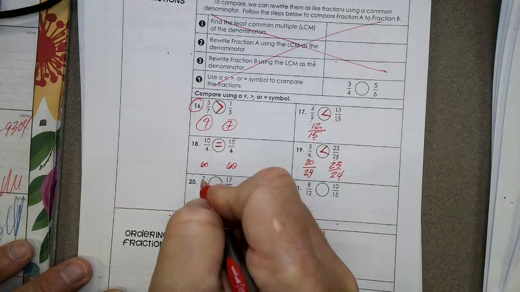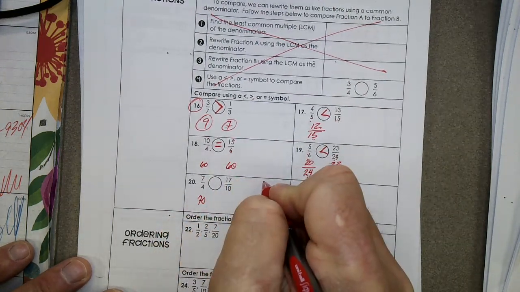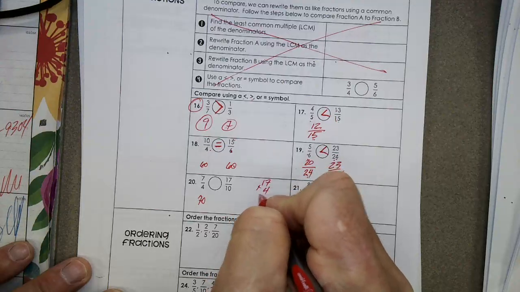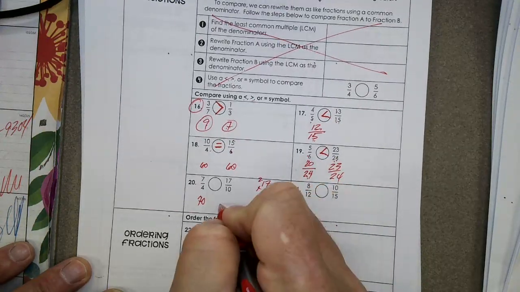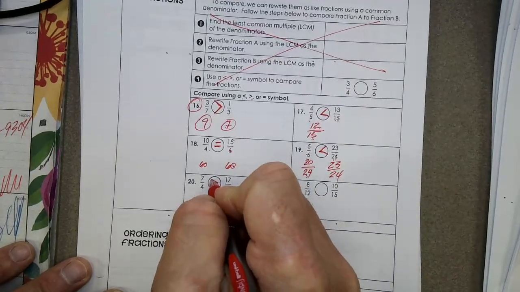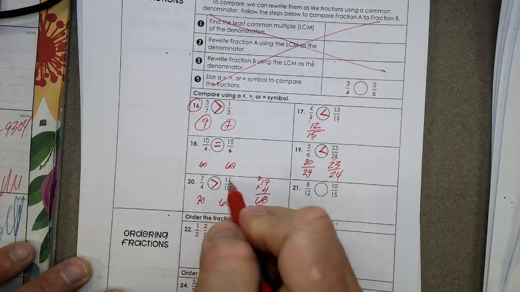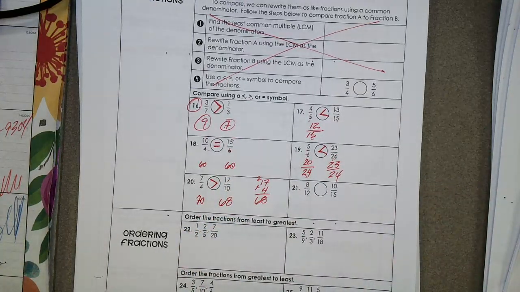I'm going to cross multiply these because I have a 10 there. 7 times 10 is 70. And I might have to come off to the side and do this work, right? 4 times 7 is 28, and that's 68, right? So 70 is greater than 68, and 7/4 is greater than 17/10. So what works for you, right? Okay.